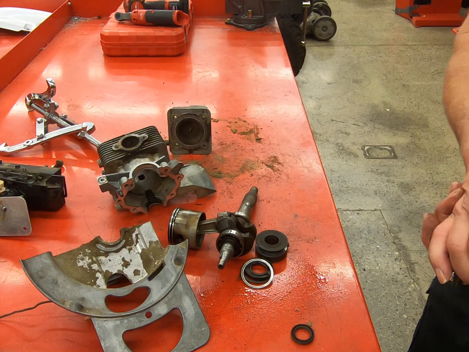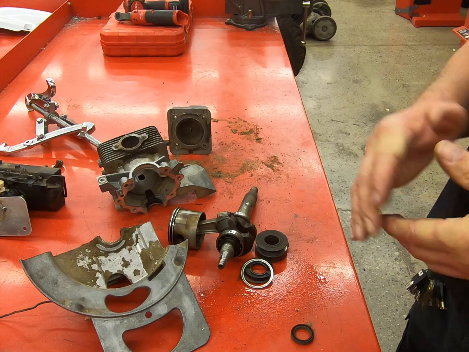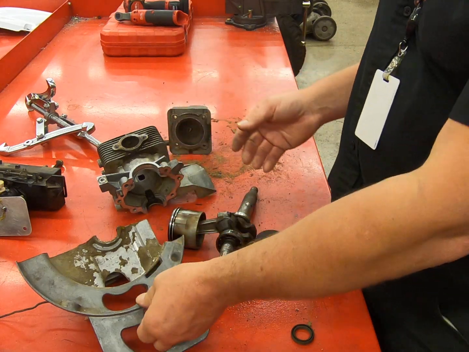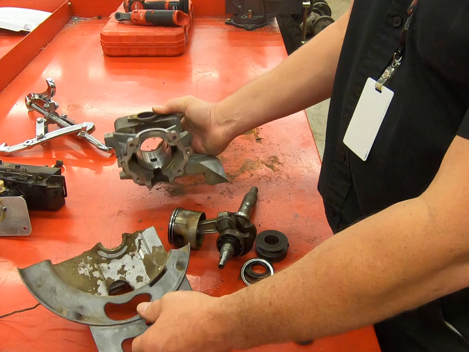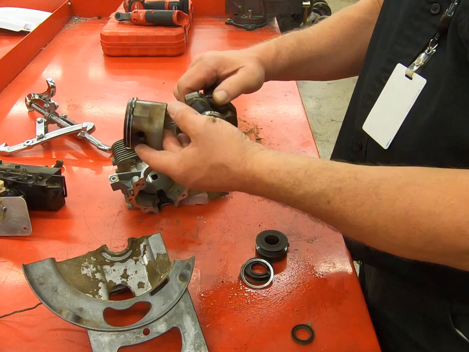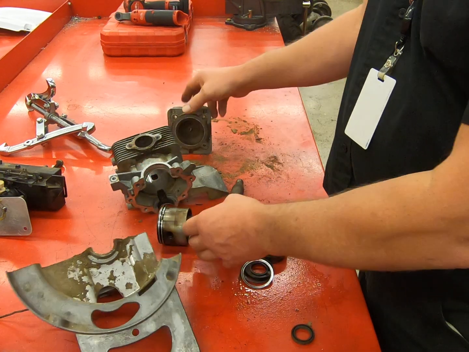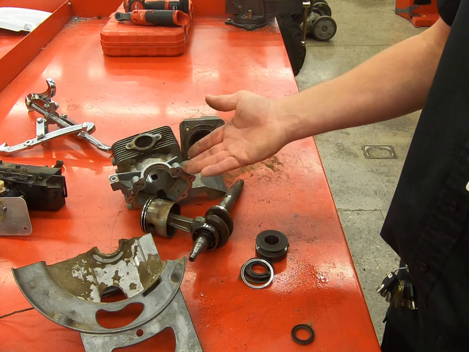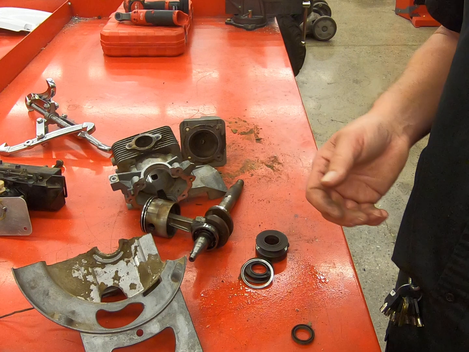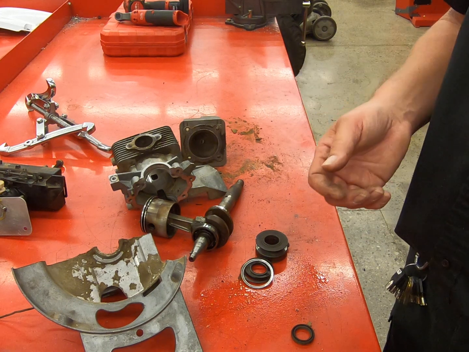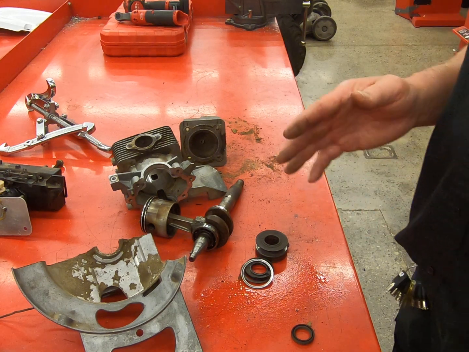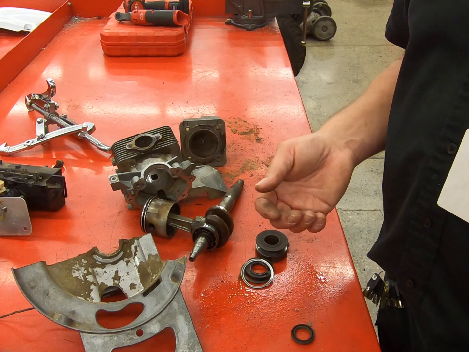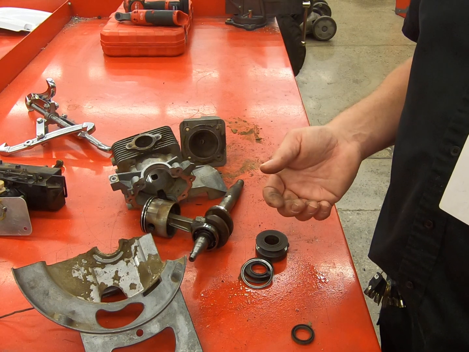So let's talk a little bit about the two-cycle engine. Our key components are, as stated, crankcase halves, crankshaft, rod and piston, cylinder head. The piston, rod and crankshaft are our moving parts. The way a two-cycle engine works, you have to understand there are multiple sequences going on at the same time.